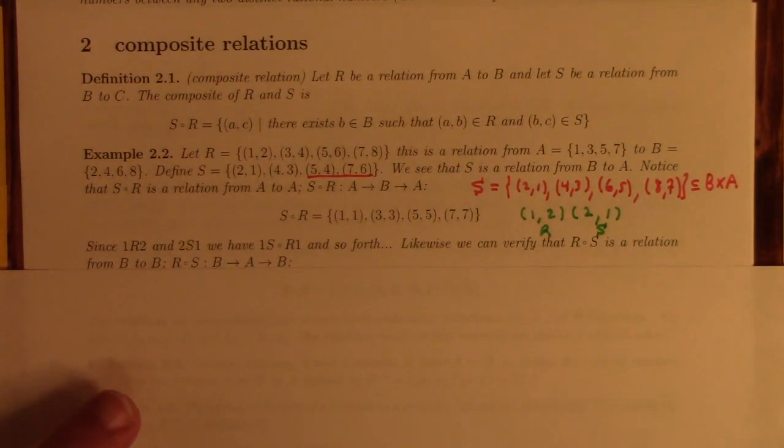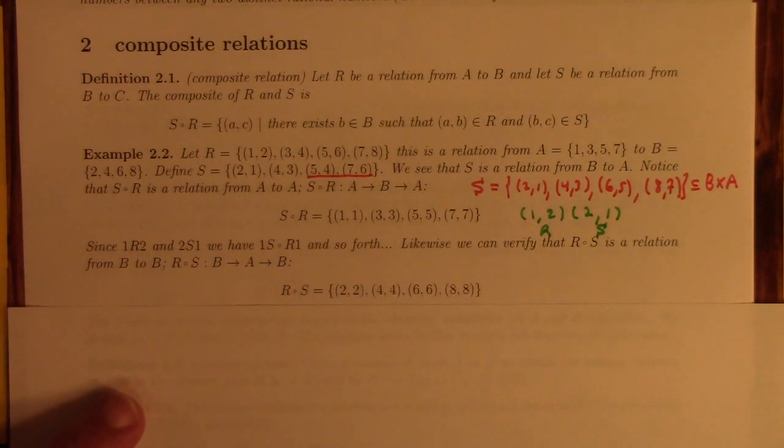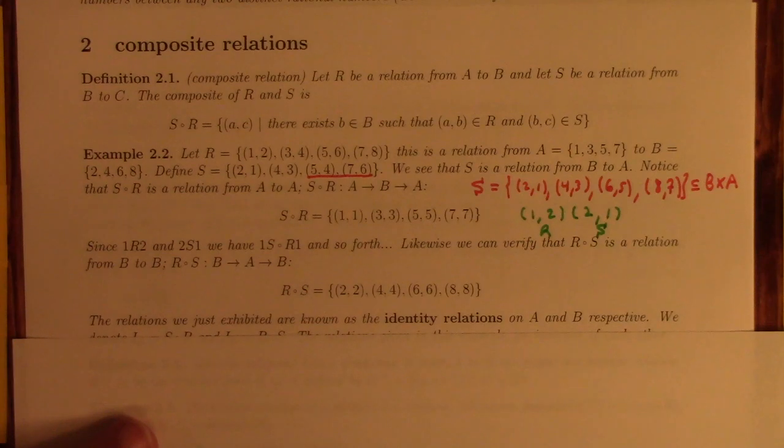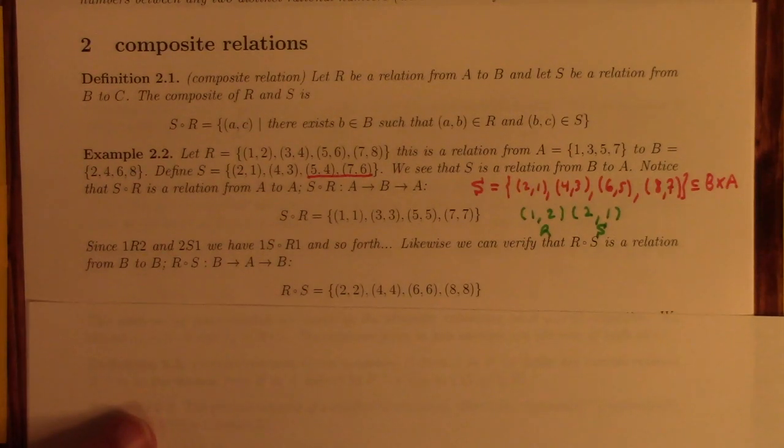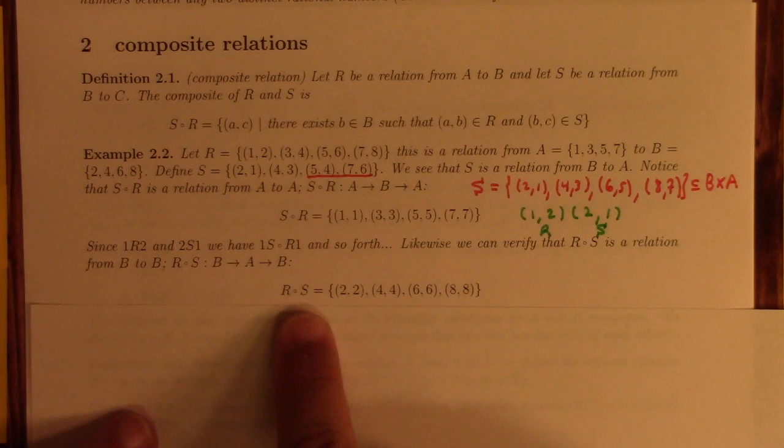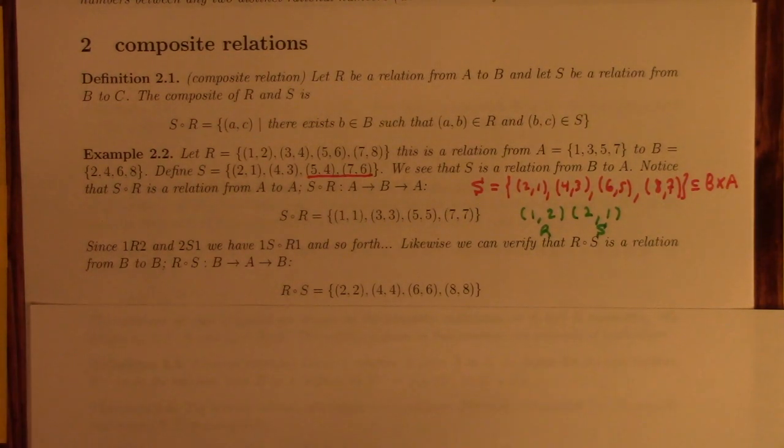So, in fact, what we have then is that S composed with R is really the relation which takes 1 to 1, 3 to 3, 5 to 5, 7 to 7. This has a name. It's the identity relation on A. And if you look at the other one, R composed with S, you'll get 2 to 2. Now for R composed with S, S goes first. S goes from B to A. So let me write this out here.